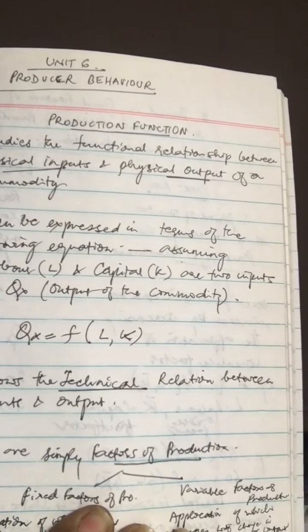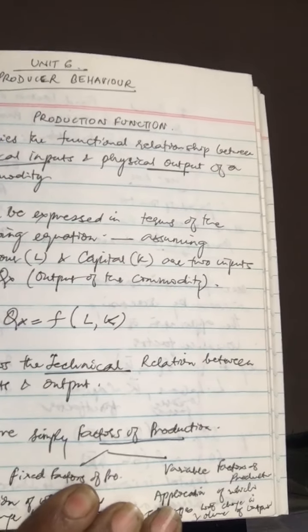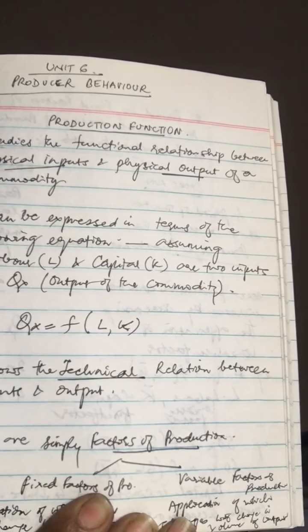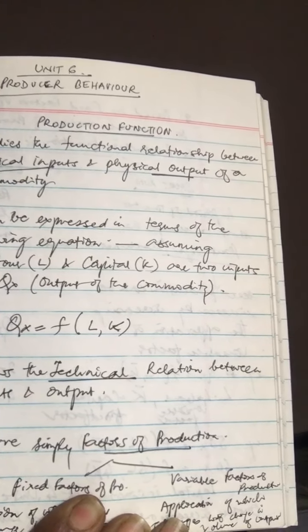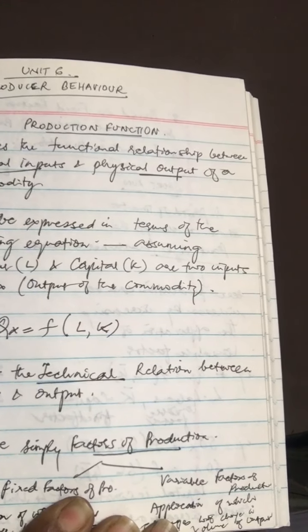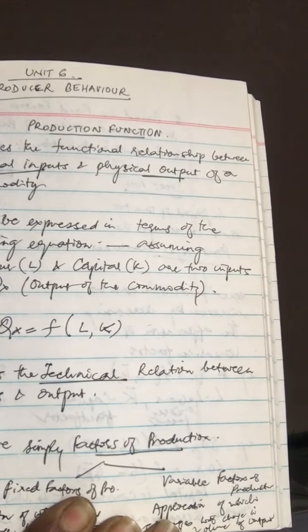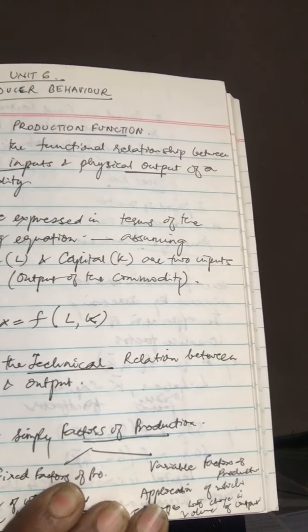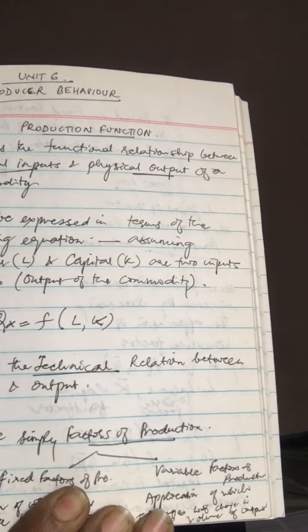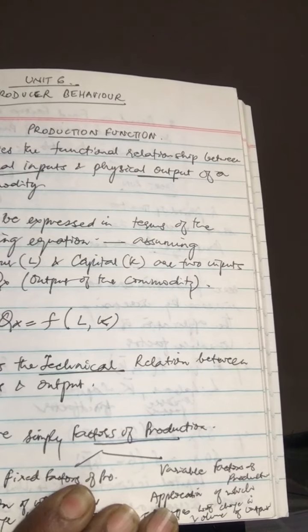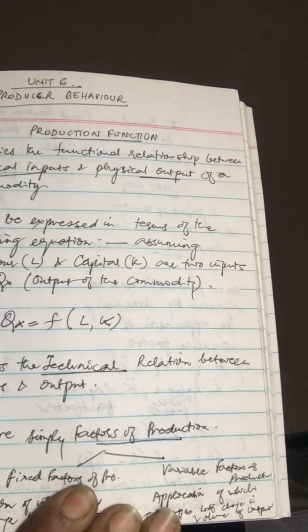So what is production function? The relationship between physical inputs and physical output is known as production function. It studies the functional relationship between physical input and physical output of a commodity. In a way, it's a technological relation between a firm's production, that is output, and the material factors of production, that is inputs.